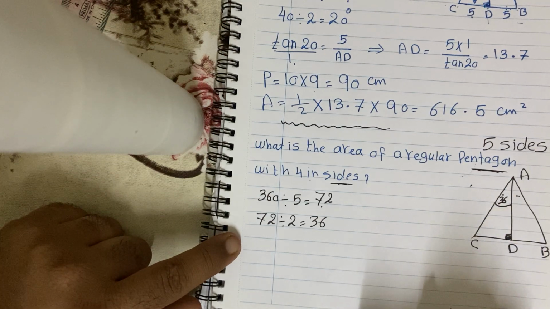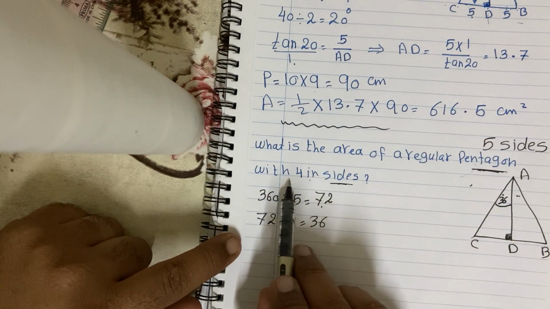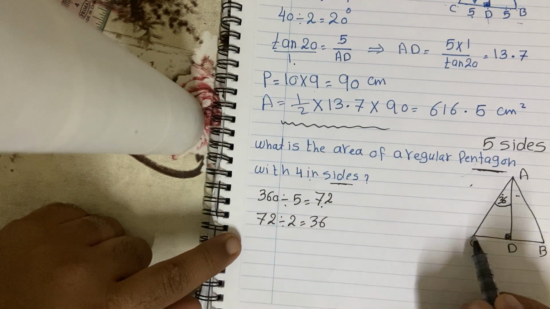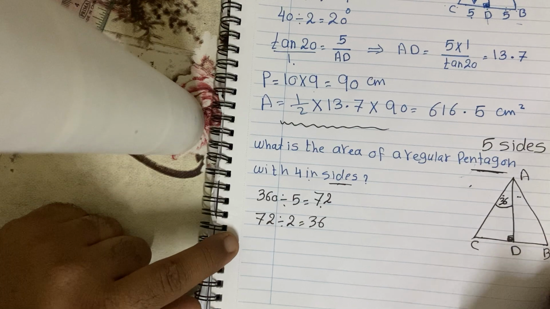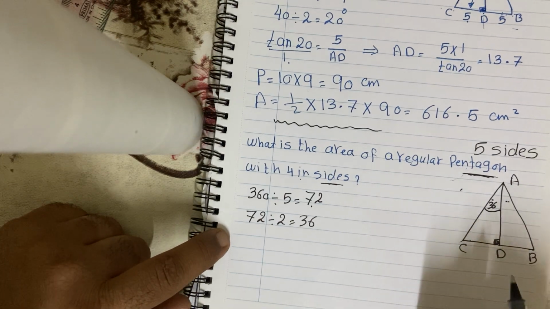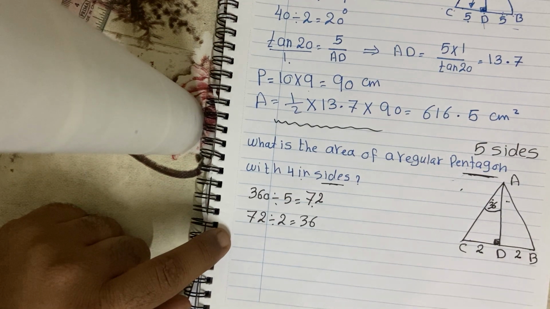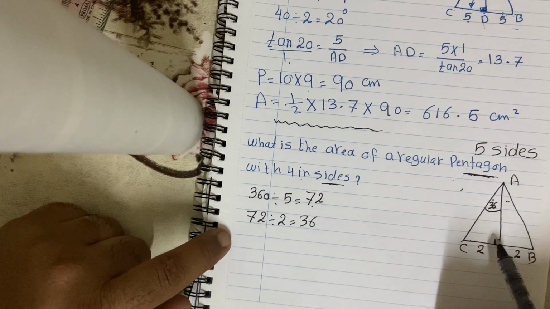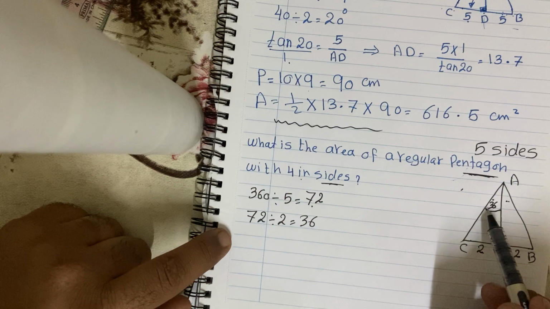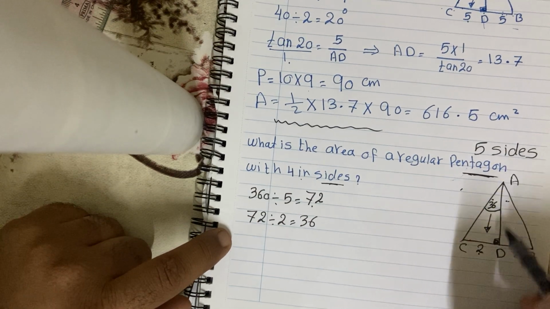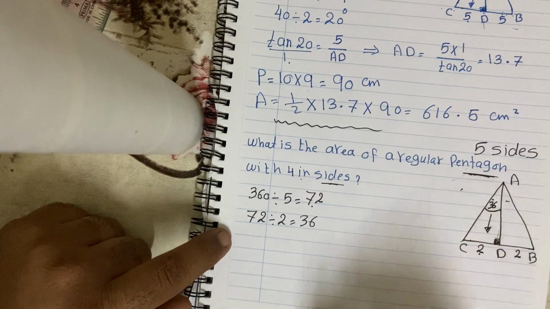We need one side at least. Since the side of the regular pentagon is 4, BC is 4. From B to C is 4, so this part is 2 and this part is also 2. Now in this triangle, we have an angle and a side. We have the opposite, and we need to find the adjacent.